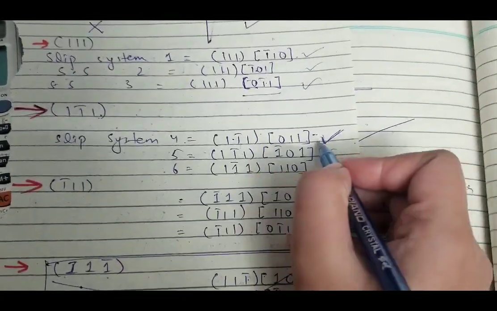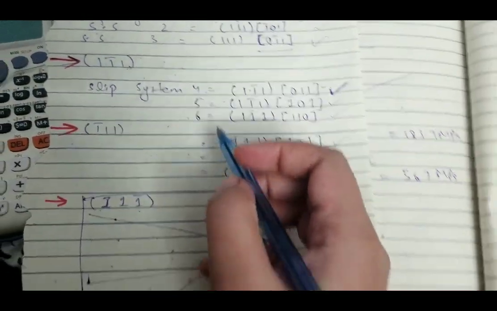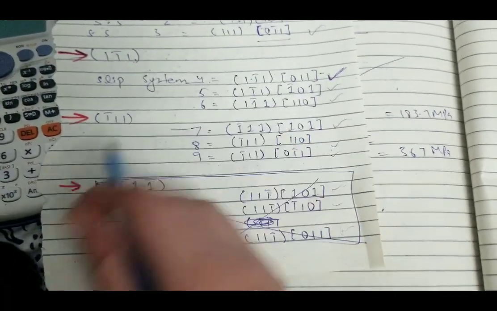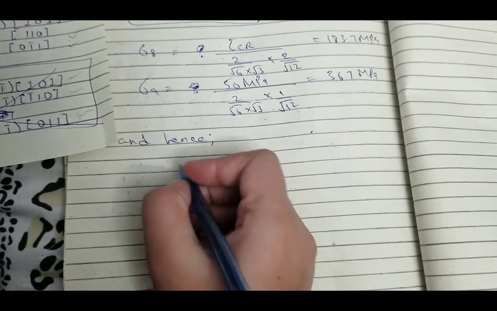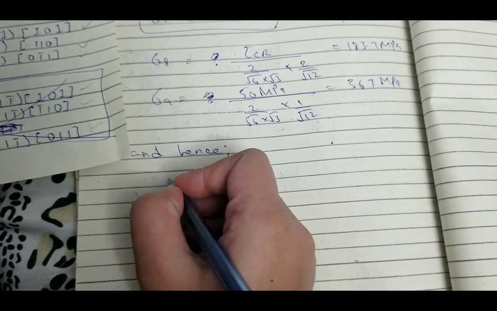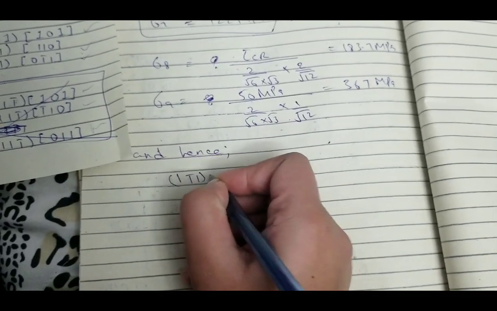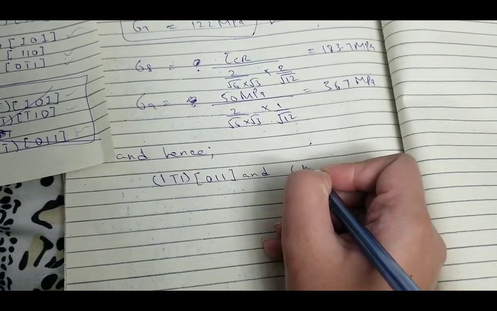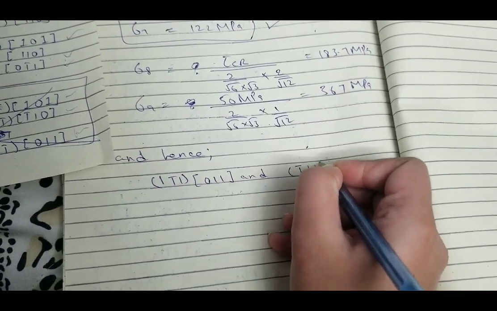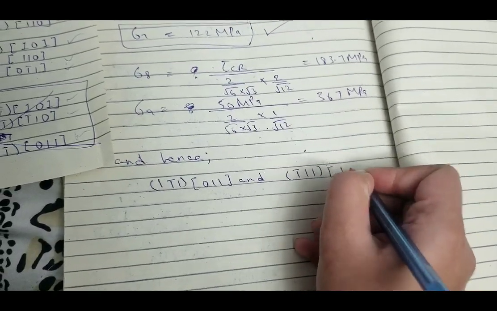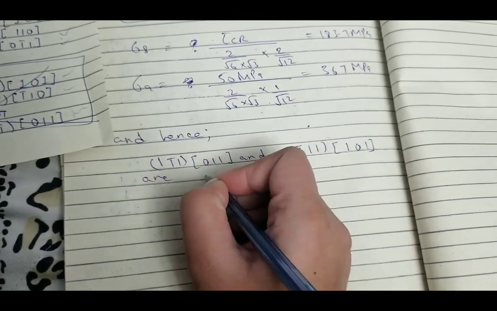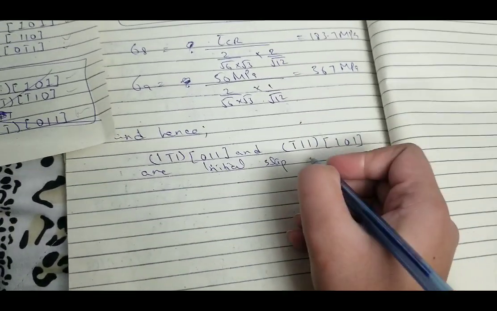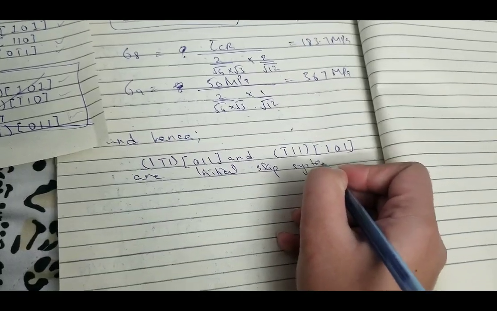Slip system 4 is this one, and slip system 7 is this one. These are the two initial active slip systems. This plane with direction, and this plane 1 bar 1 1 and direction 101 are more likely to be initial slip systems.